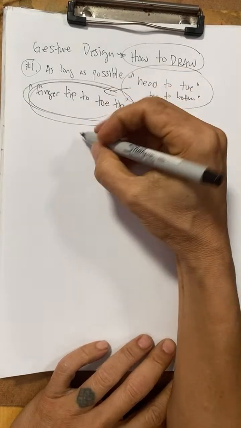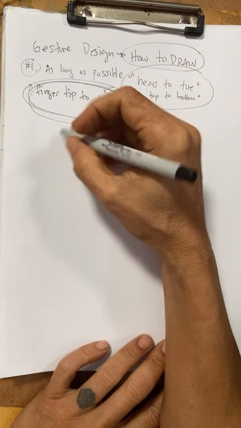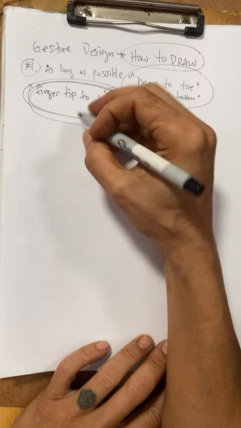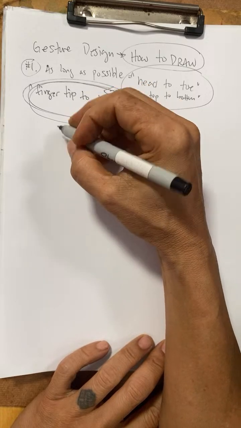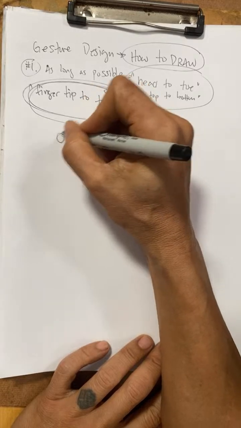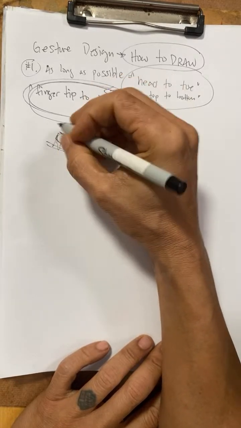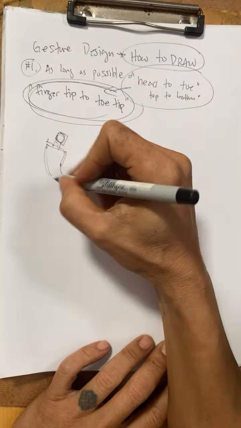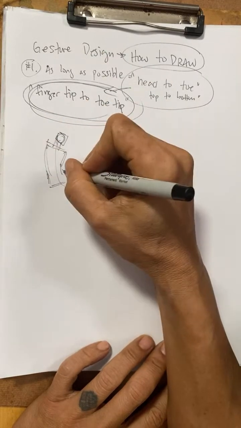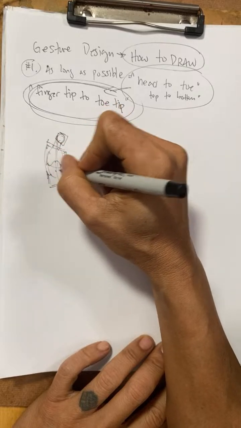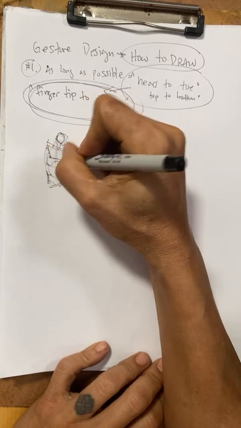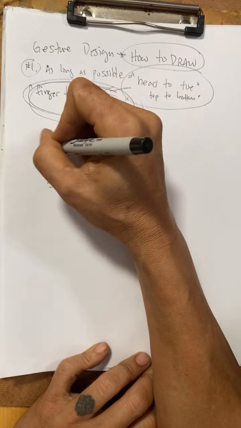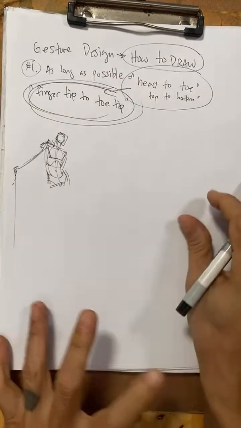What does that look like? So for example, let's say we have a classic male standing pose.